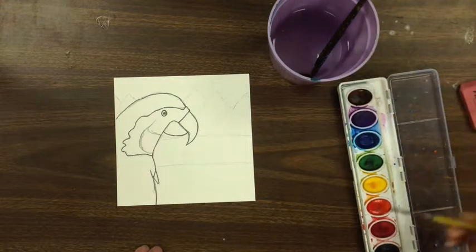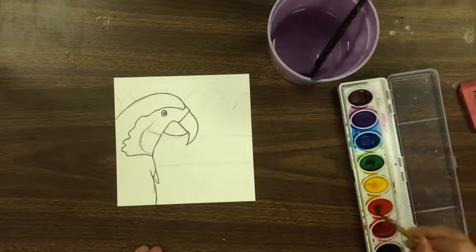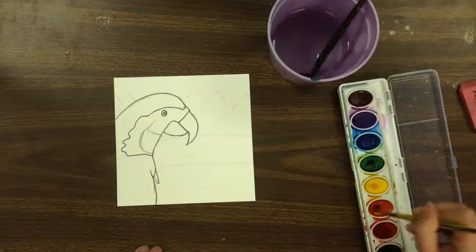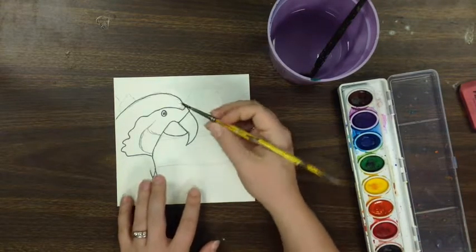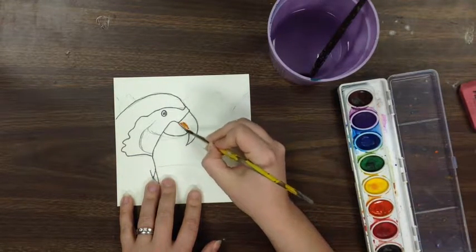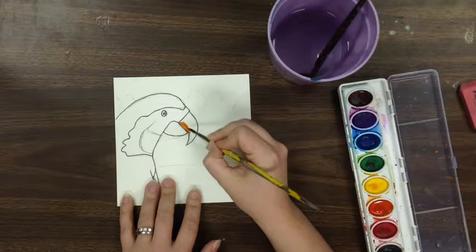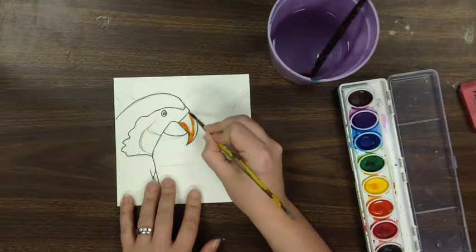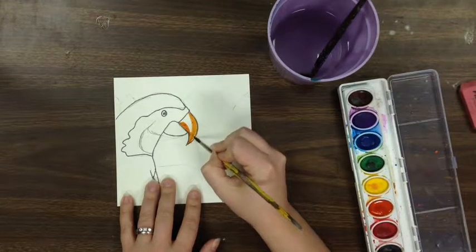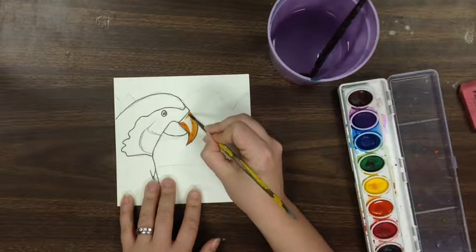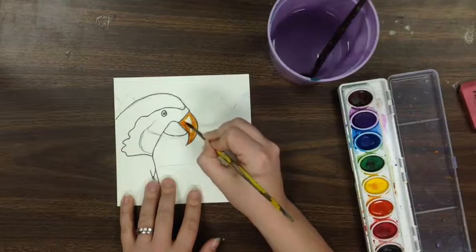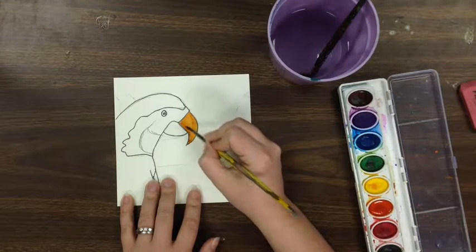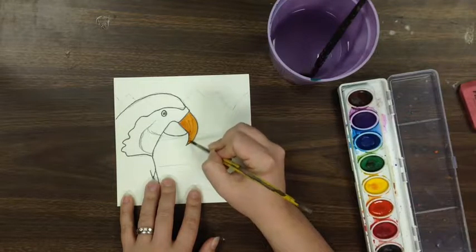We are only going to get wet the colors that we are going to use at each time. For right now, I know I'm going to use some orange for his beak, so I'm going to only get the orange wet. When I start to watercolor, I'm going to start by using the tip of my brush. By using the tip of your brush, you can really keep your watercolor in the lines, just like you would with any other material, such as pen or marker or pencil, colored pencils or crayons.